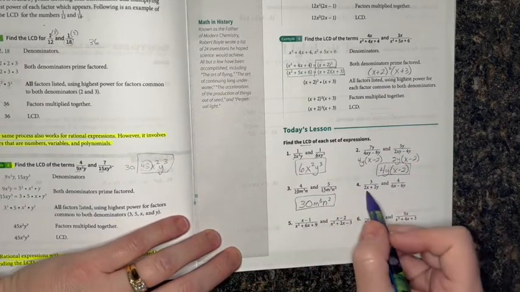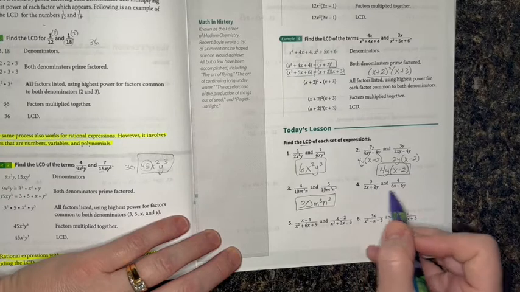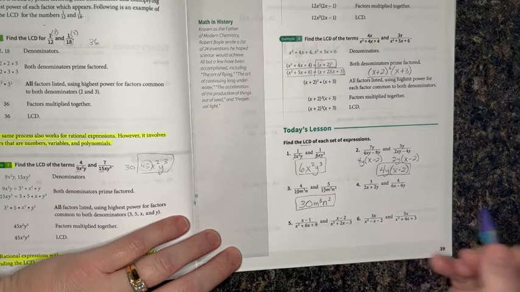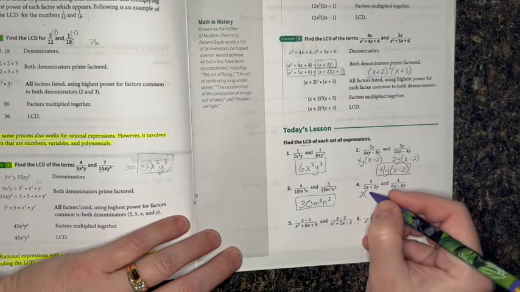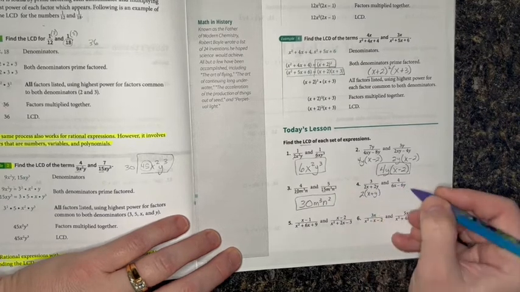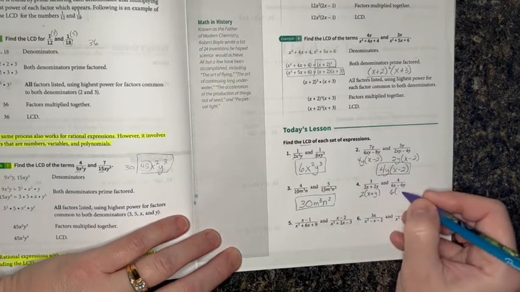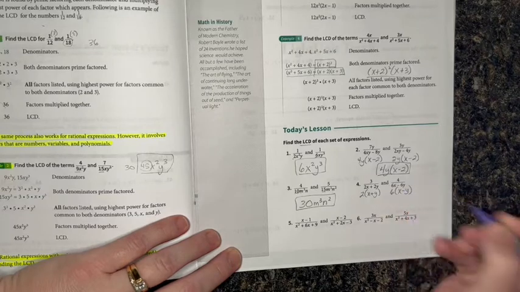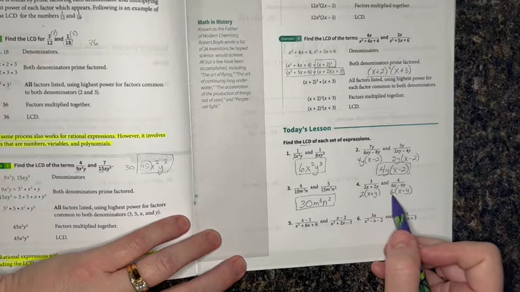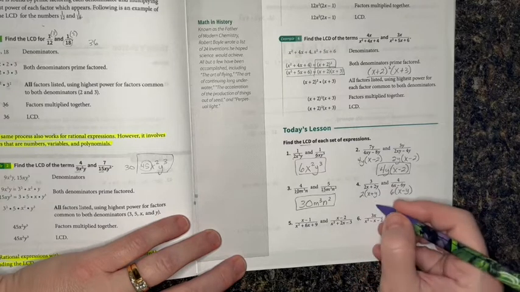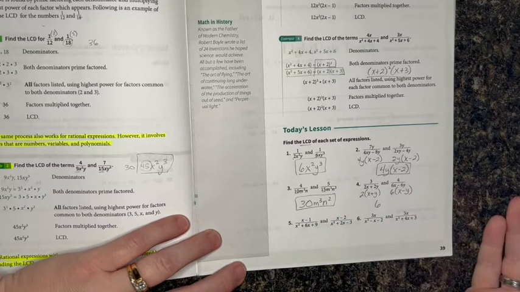Number 4, 2x plus 2y and 6x minus 6y. Well, both of these can be factored, right? For the first one, I can pull out a 2 and it leaves x plus y. For the second one, I can pull out a 6 and it leaves x minus y. Looking at the coefficients, I have a 2 and a 6. 6 is larger. 2 goes into it evenly, so 6 is part of my lowest common denominator.